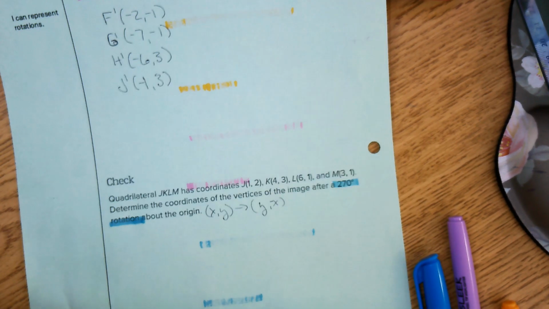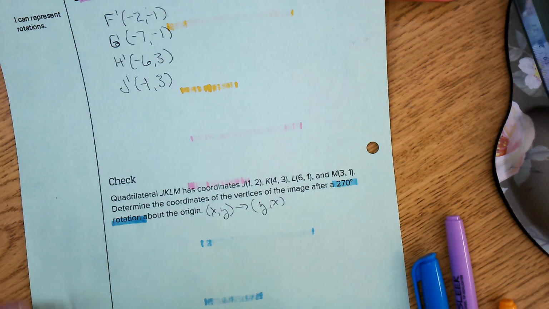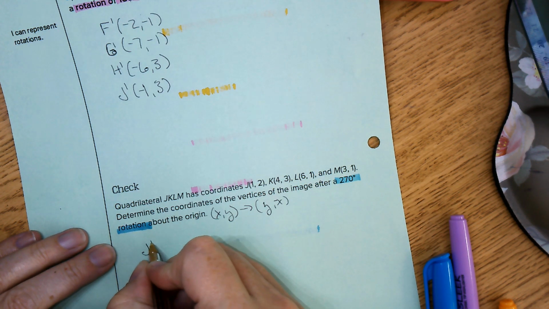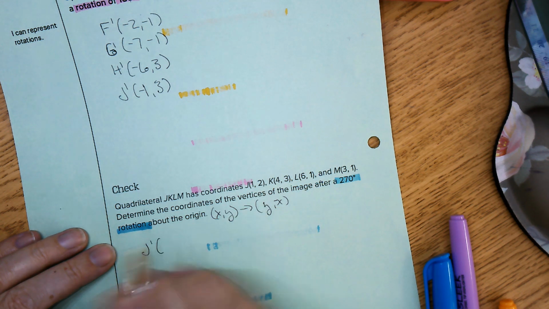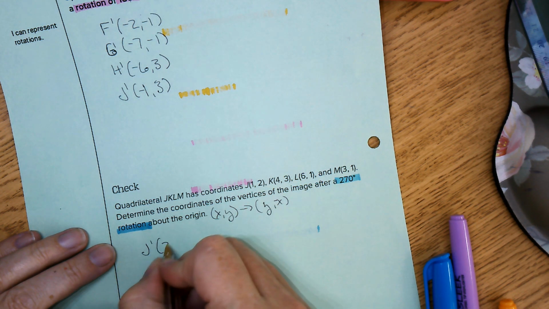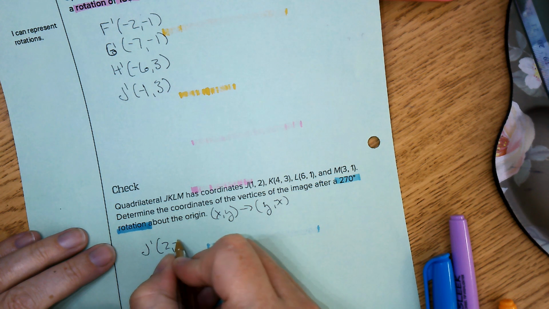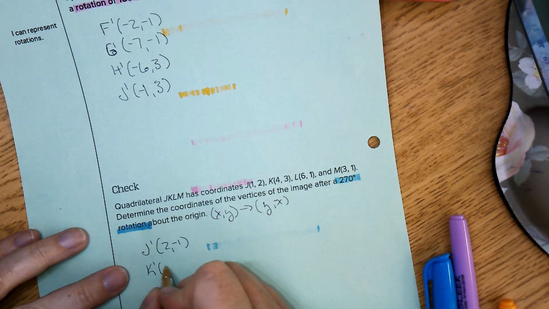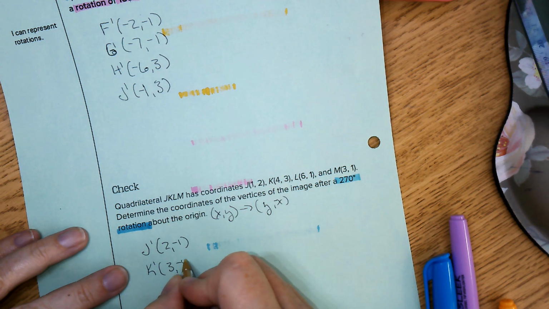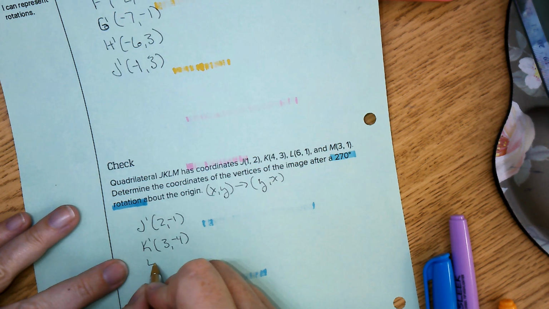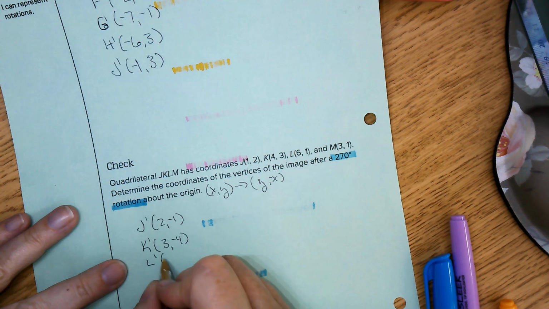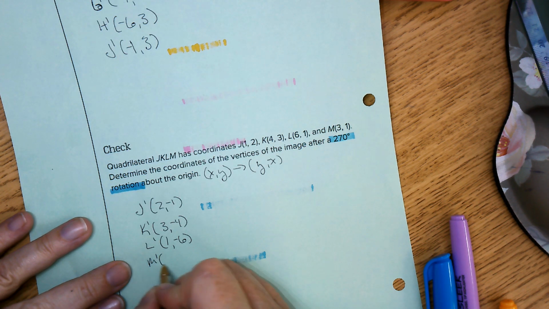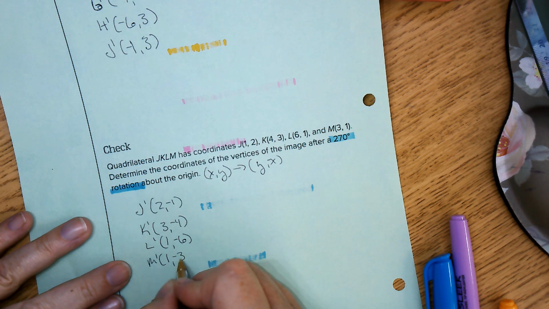So my first number would still be positive. So let's change these. Okay, J prime, we're going to flip our numbers. So 2, and I'm going to change the sign. K prime, I'm going to flip, change the sign. L prime, I'm going to flip, change the sign. M prime, I'm going to flip, change the sign.